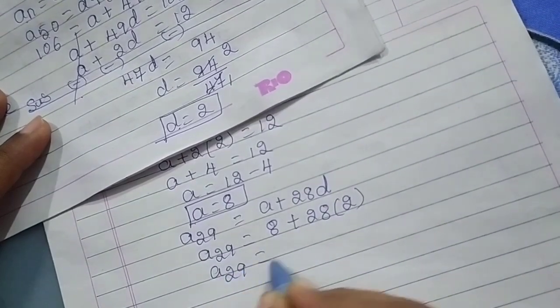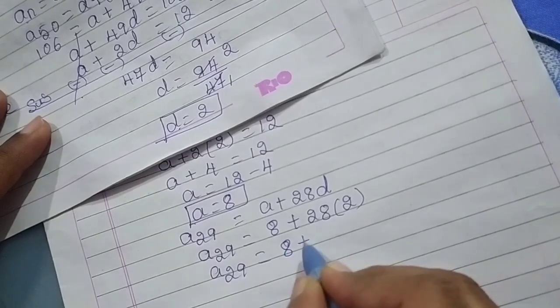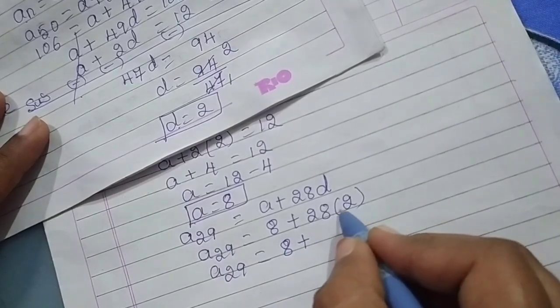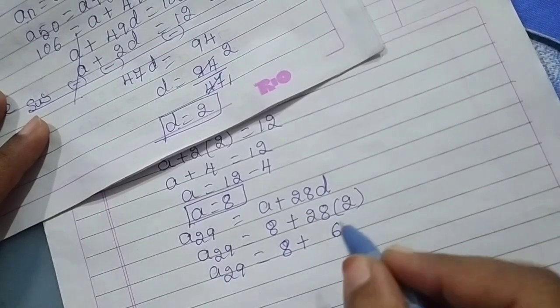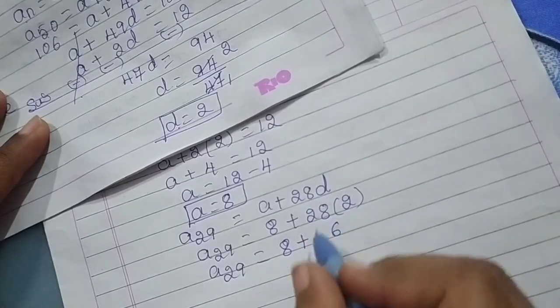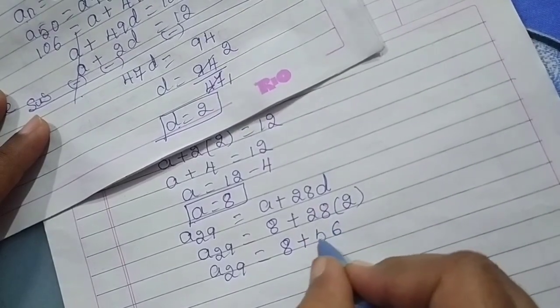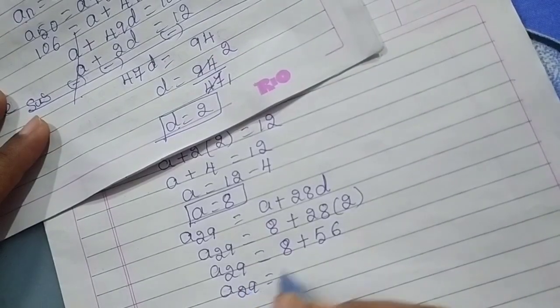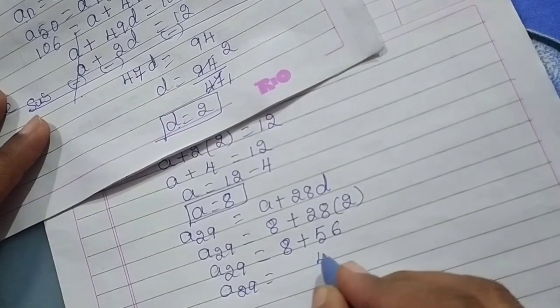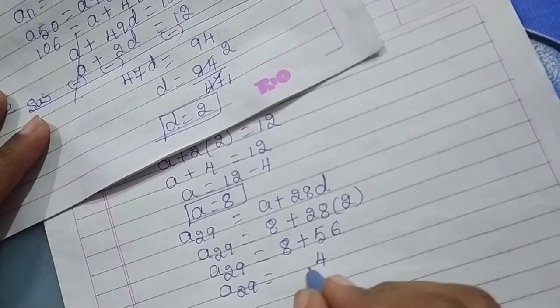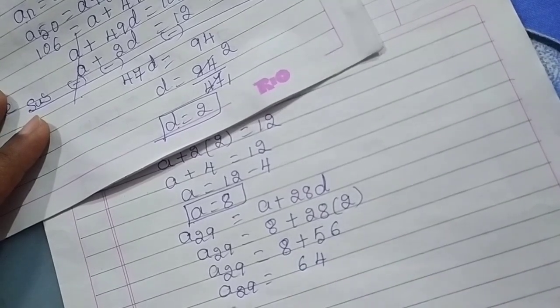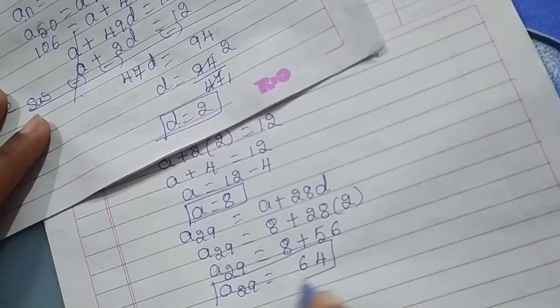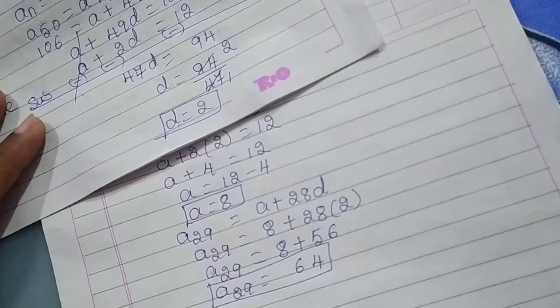A29 is equal to 8 plus 56. 2 8s are 16, 2 2s are 4, 4 plus 1 is 5. A29 is equal to 56 plus 8, 64. That is, the 29th term is 64.